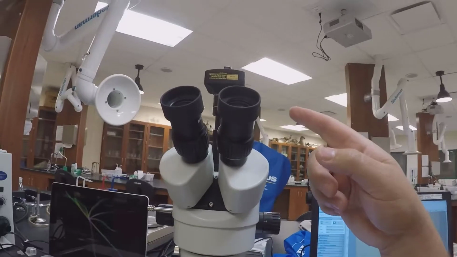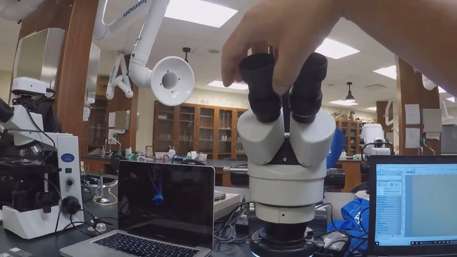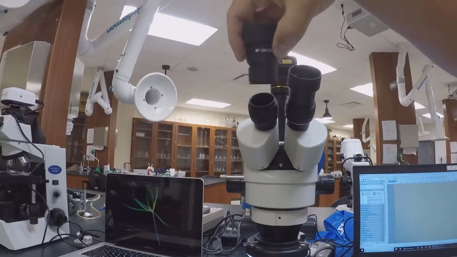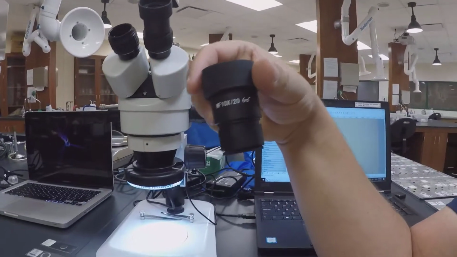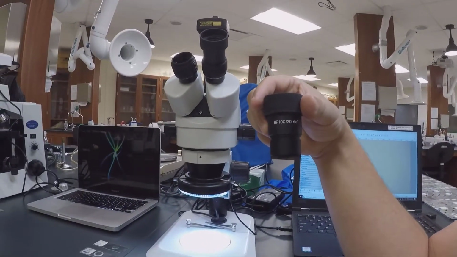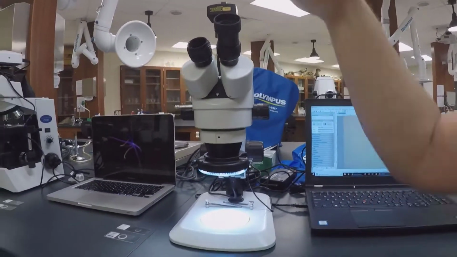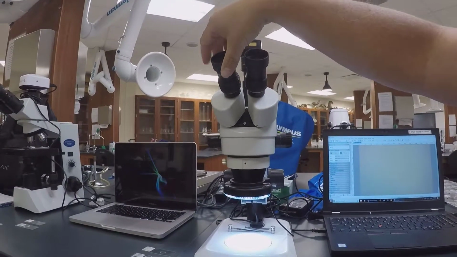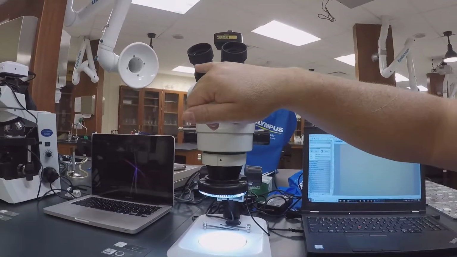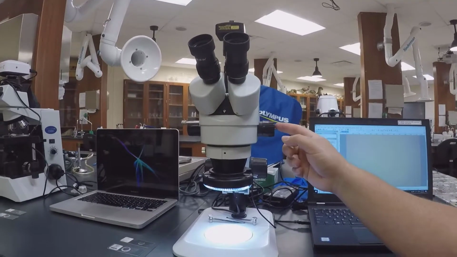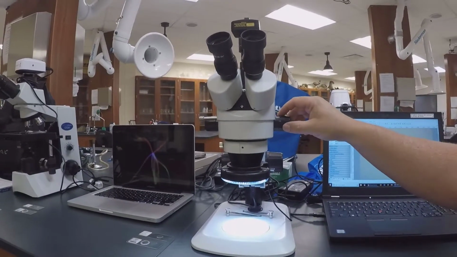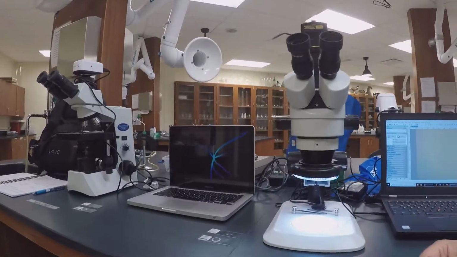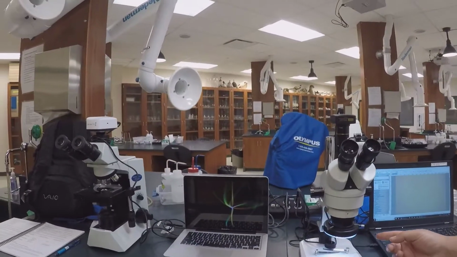Now some dissecting microscopes will have eyepieces that have a magnification themselves. If you look at this eyepiece here, it says 10x. So you do simple math. You take the eyepiece times whatever the magnification is here. In this case, it's 4.5, so that's 45 times your eyesight.